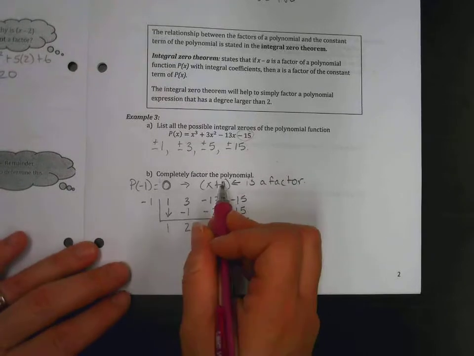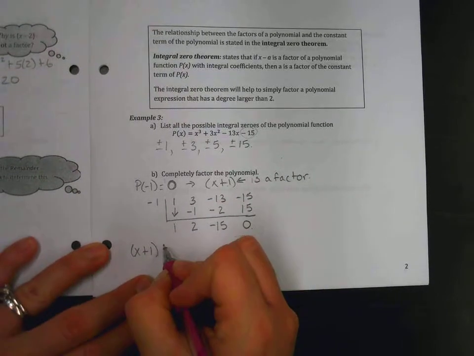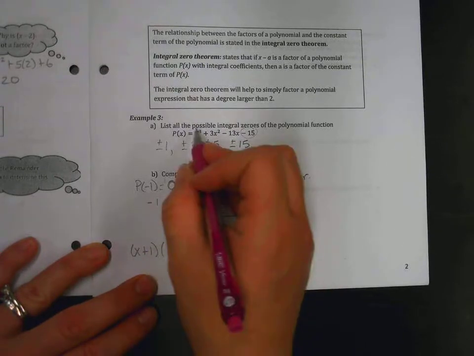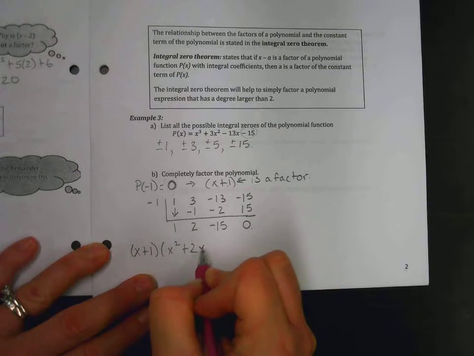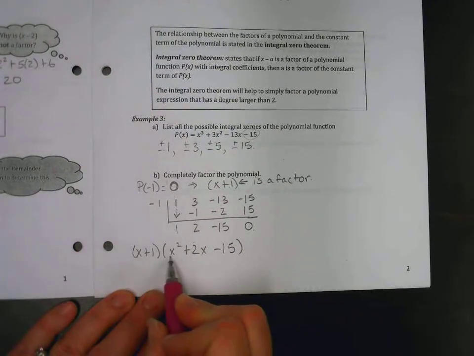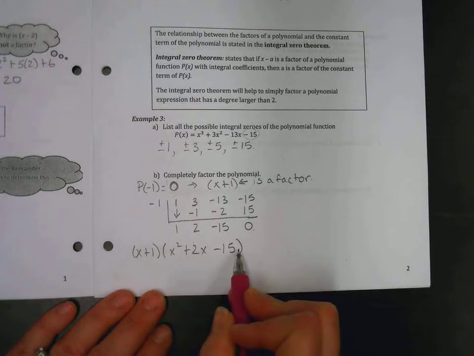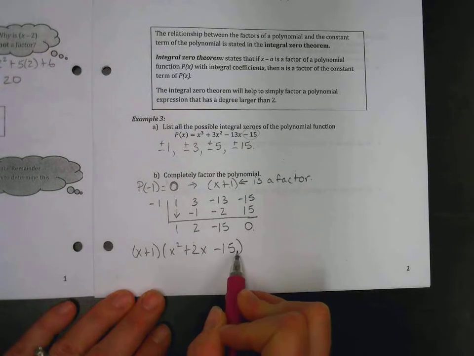So what does this tell me so far? It tells me that x plus 1 is a factor, and when I divide this into this polynomial, I get a quotient of x squared plus 2x minus 15. Now that I'm left with just a quadratic expression, I can go further and factor this like I normally would.